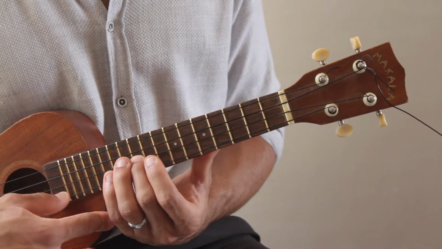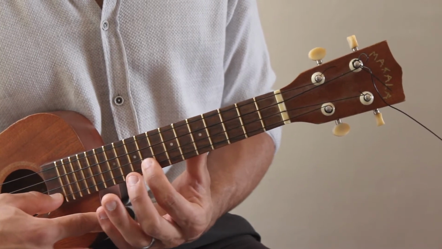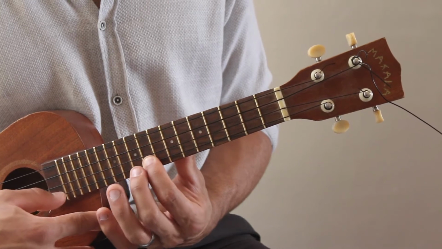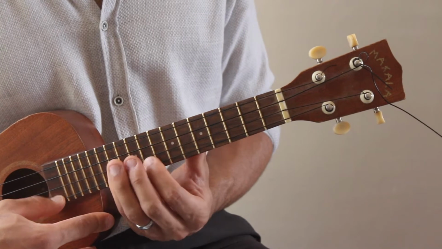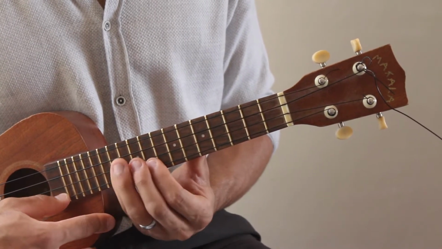So that's 1, 2. Then we go down to the A string, and we're gonna play the 9th fret of the A, 3, and 3, 4, right next to each other. So we're gonna go index, middle. So far, middle, pinky down a string, index, middle. All right, so 1, 2, 3, 4.